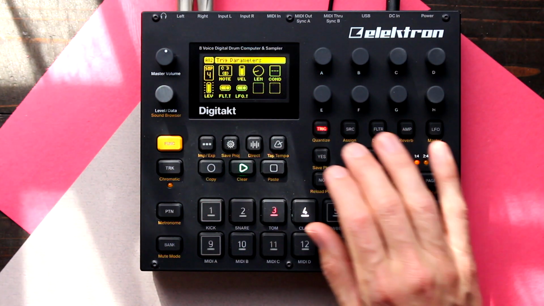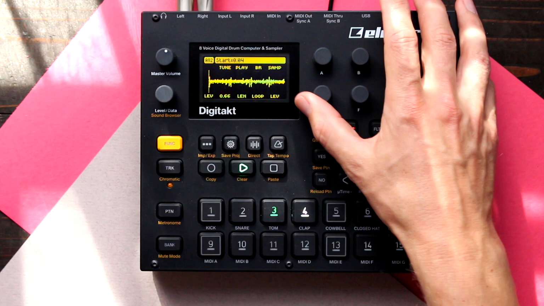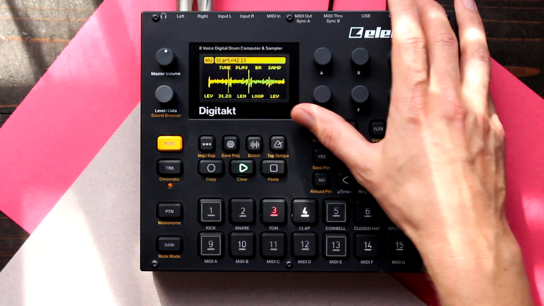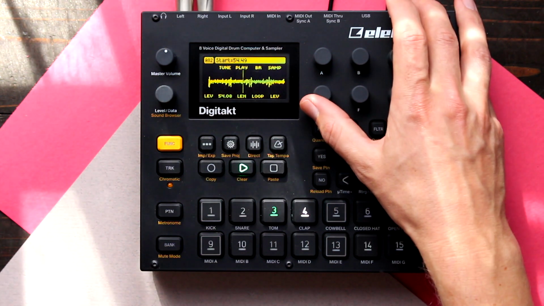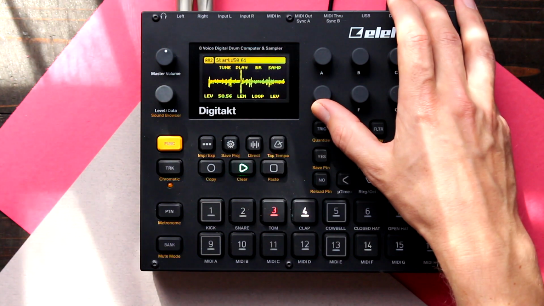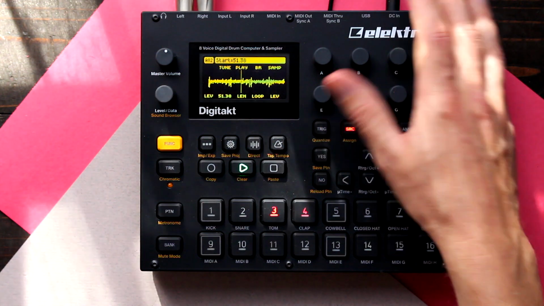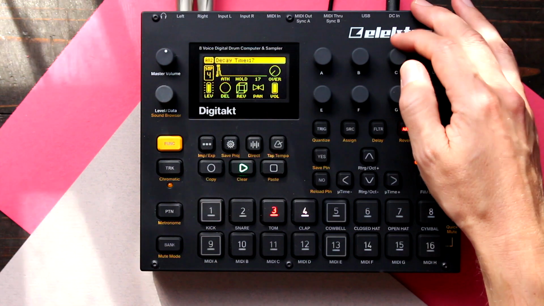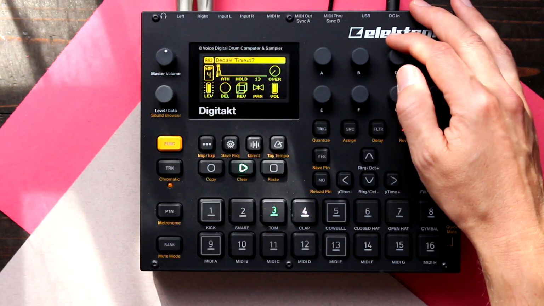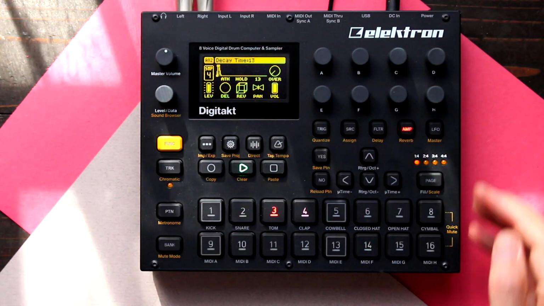Okay, another thing I like to do, since it's a fairly long sample, is sweep through and find a sweet spot to start with. Pretty nice right there.